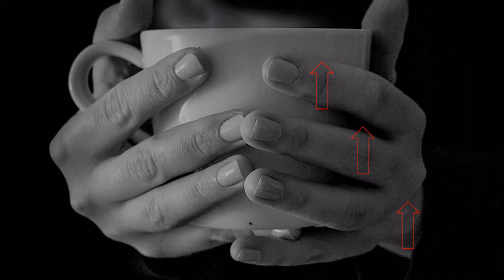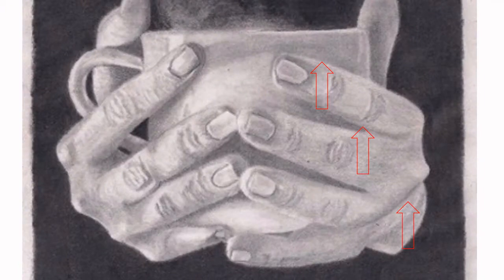For instance, if you look at the second arrow from the top, the middle one, between the fingers you should be able to see the edge of the cup, but you can't because it's hidden in shadow. You don't draw that edge. If you don't see it, don't draw it. This is pretty much what it should look like in your drawing.